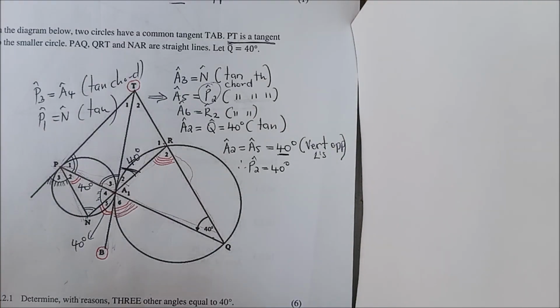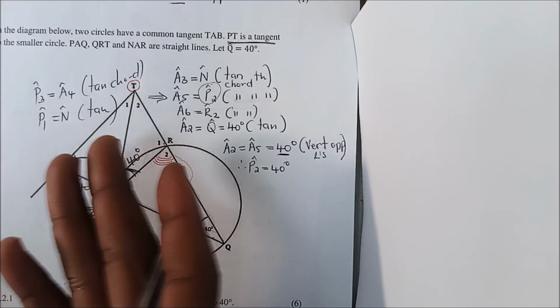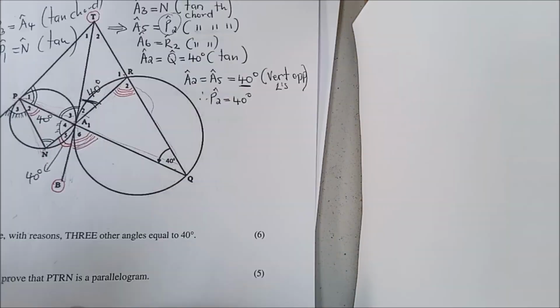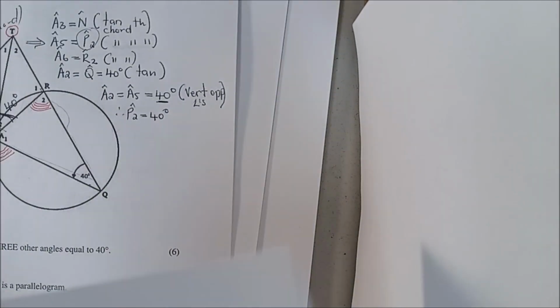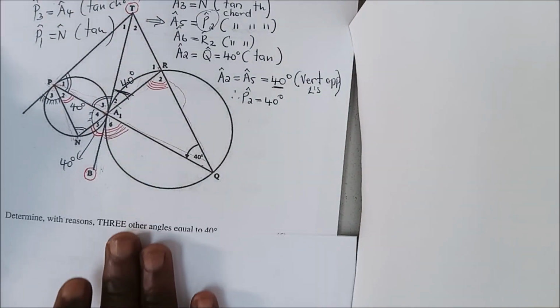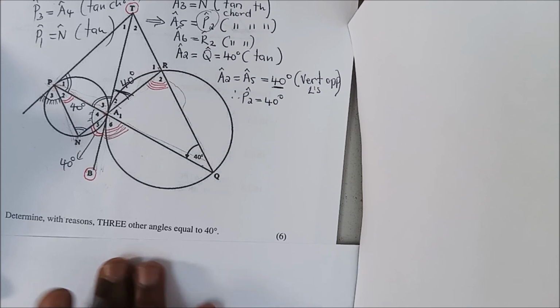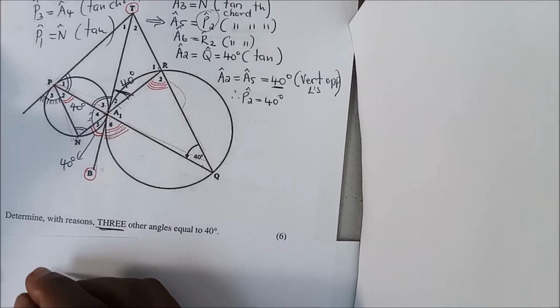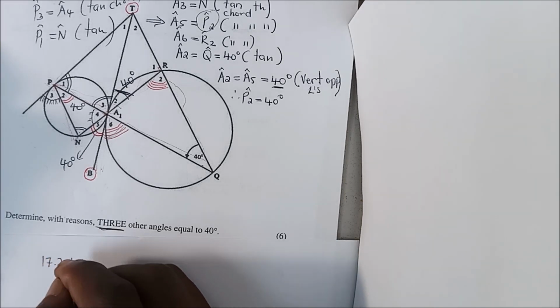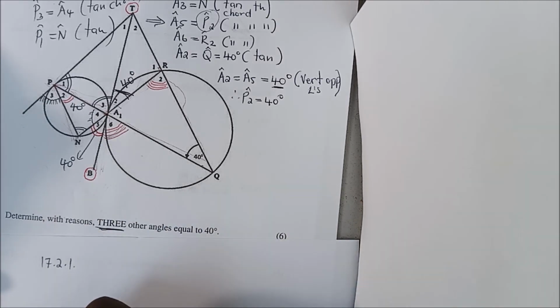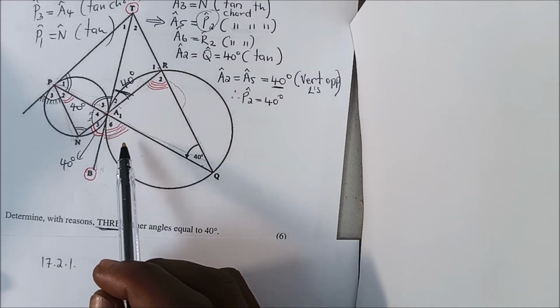So now just imagine you have this information. So are the questions going to be difficult? I doubt it, because you have all the answers in your sketch. So now the first question says, determine with reasons 3 other angles equal to 40 degrees. So that is 17.2.1. That's the numbering. So 17.2.1, determine with reasons 3 other angles equal to 40 degrees.